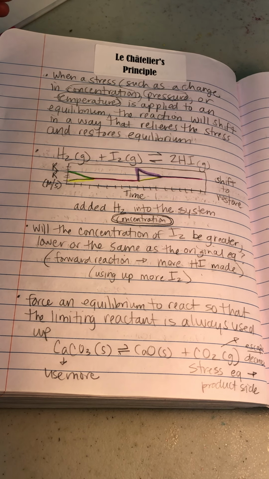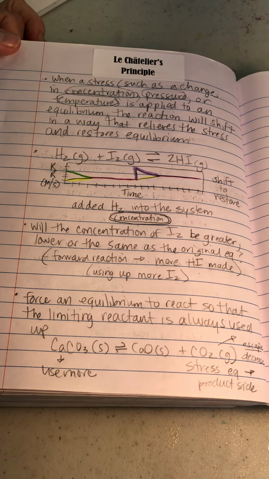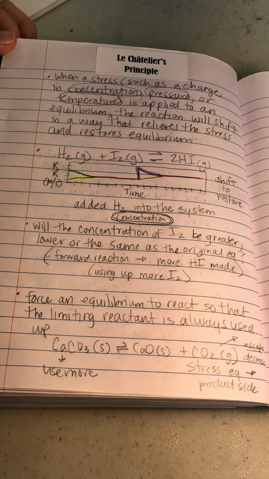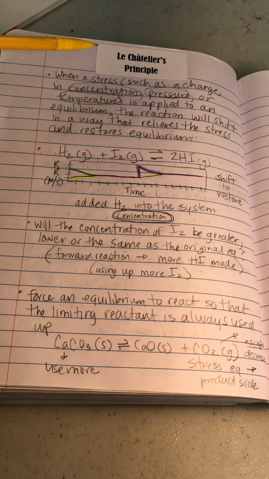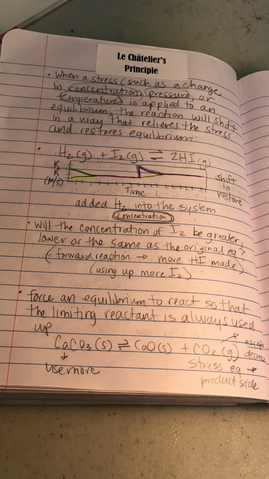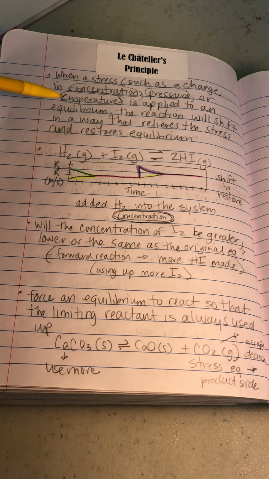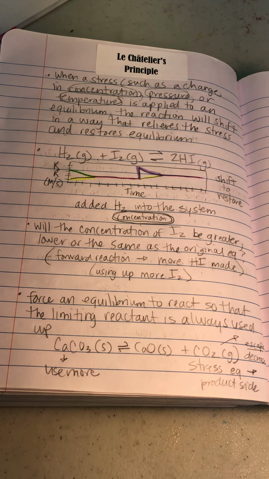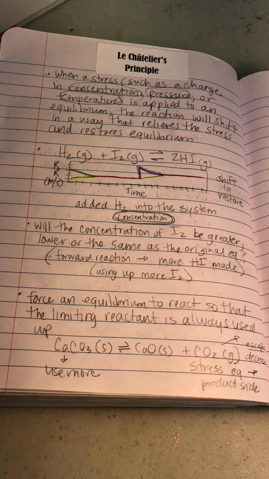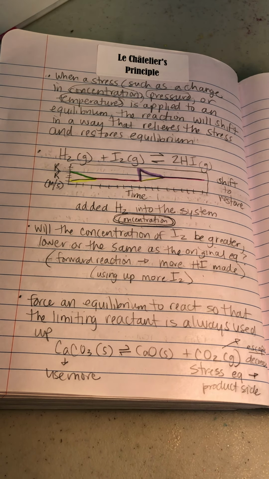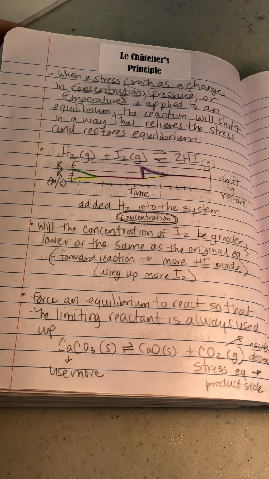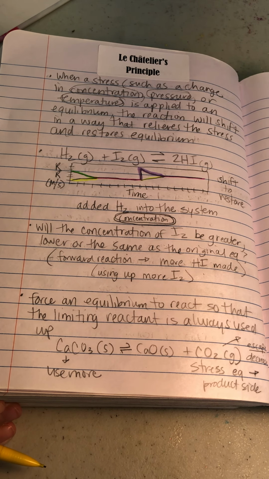So what this is all about is, when a stress, such as a change in concentration, pressure, or temperature, is applied to an equilibrium, the reaction will shift in a way that relieves the stress and restores equilibrium. That is actually the principle that this tab is labeled under. So that's Le Chatelier's principle.